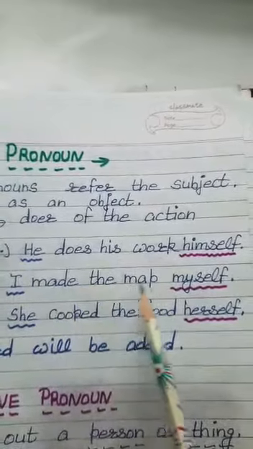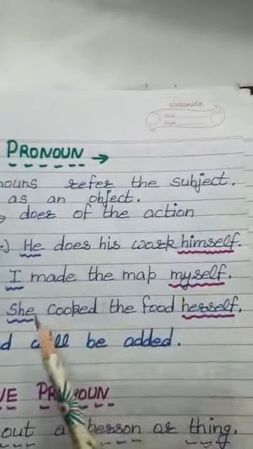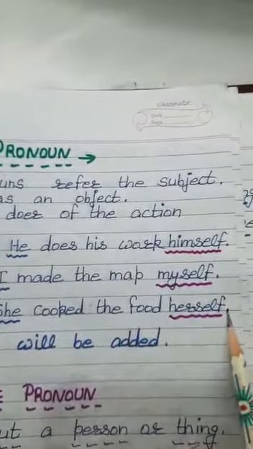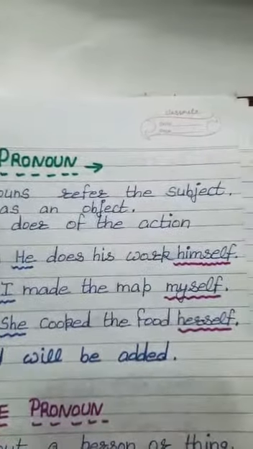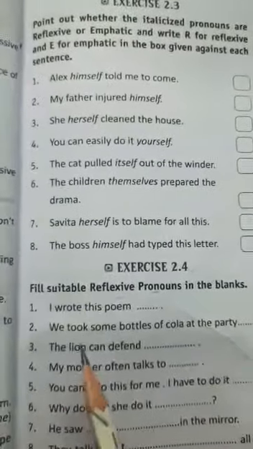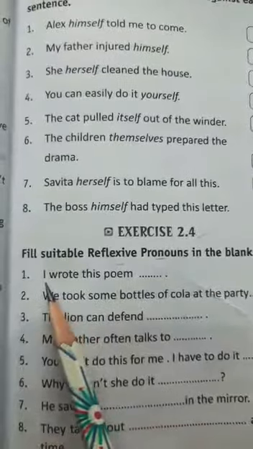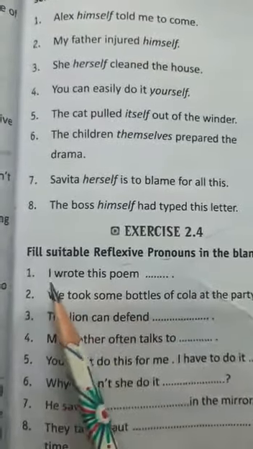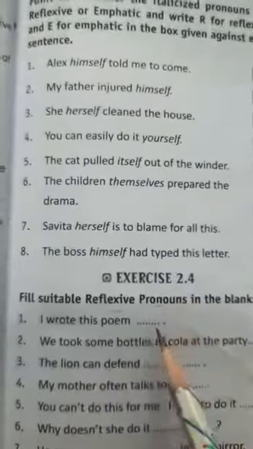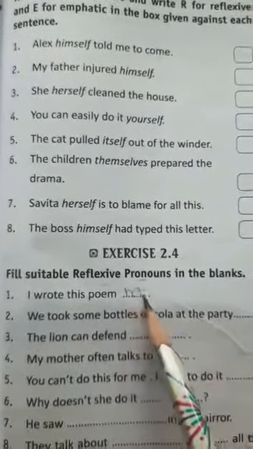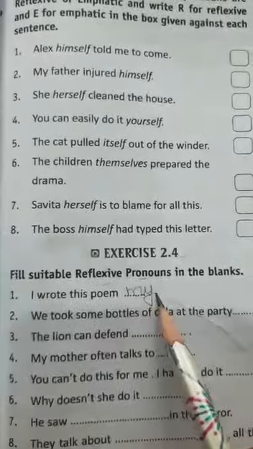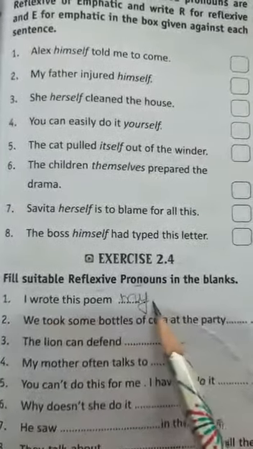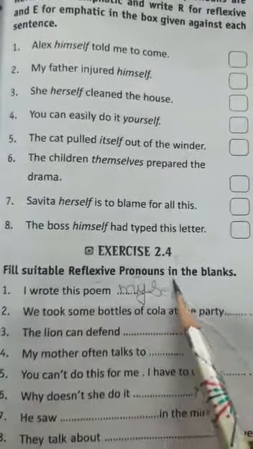I made this map myself. She cooked the food herself, and so on. Now let's begin with the exercise. At the first place we are having: I wrote this poem. Now I will become me and me will become my, because meself can't be a word. I wrote this poem myself.